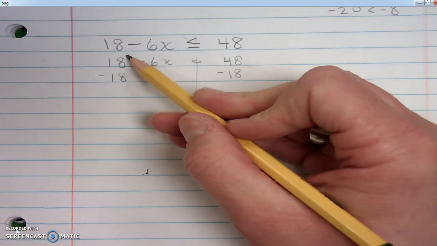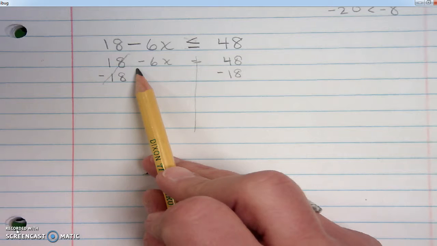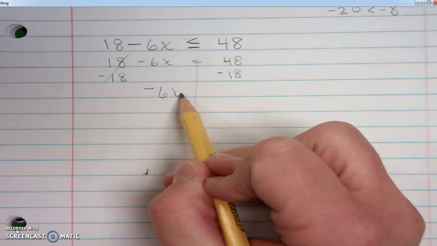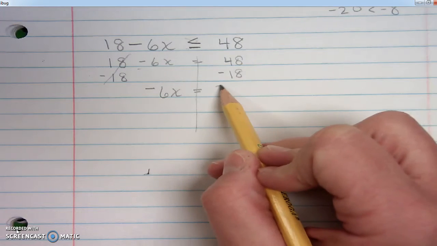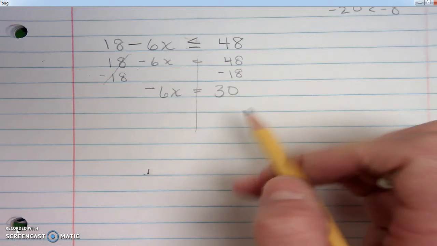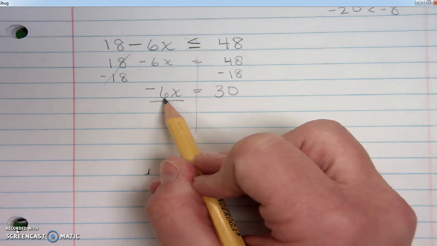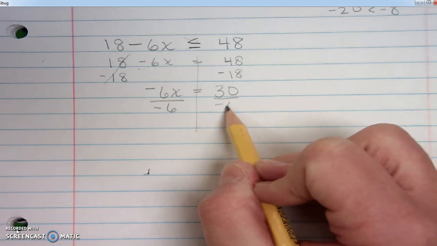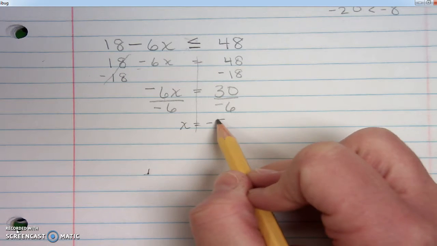That means this subtract 18 gets rid of the 18. Remember, this is a -6x equals 48 minus 18 is 30. My last step is divide, and I'm going to divide by whatever is being multiplied by. So I'm multiplying x by a -6, so I divide by -6. That means that x equals -5.